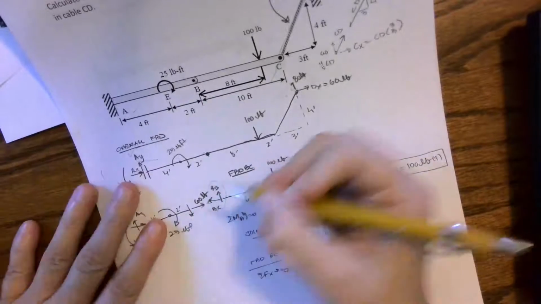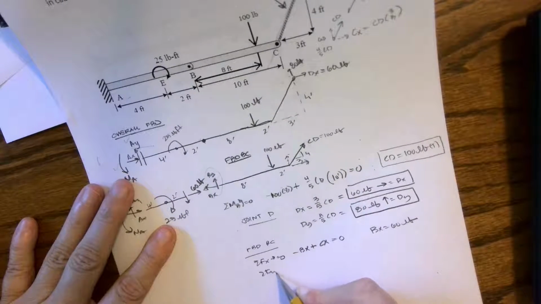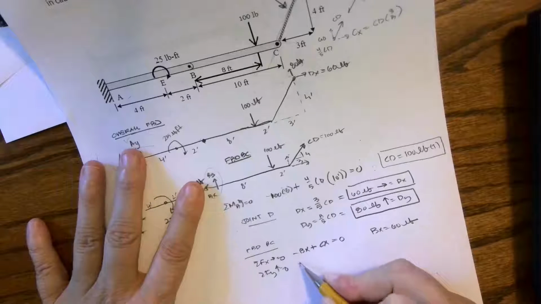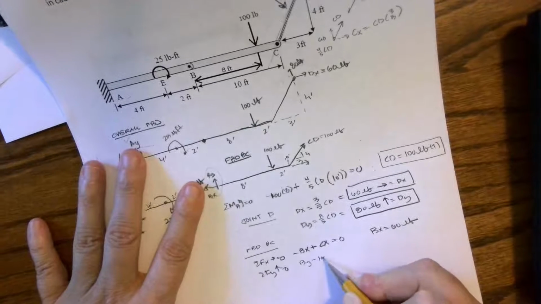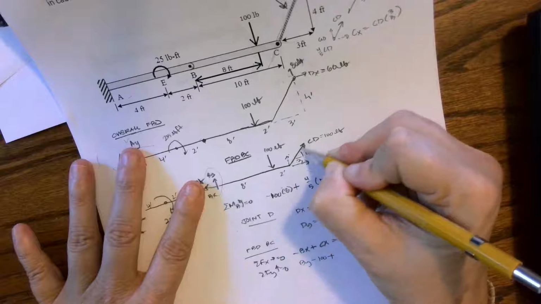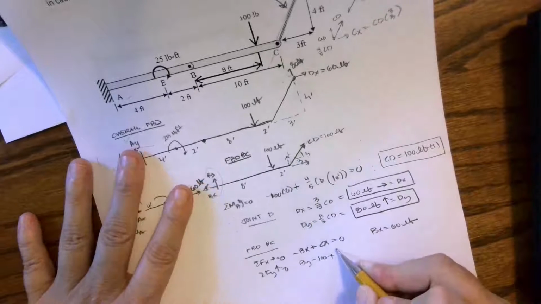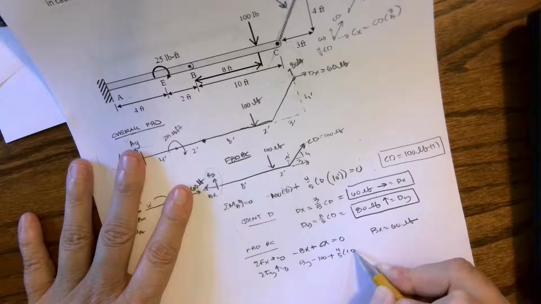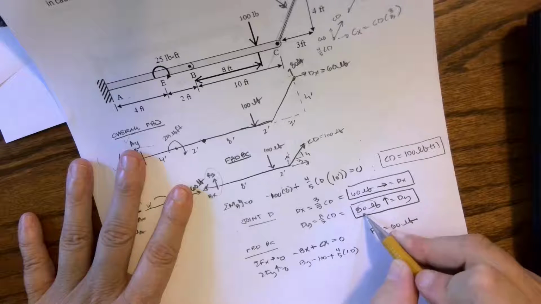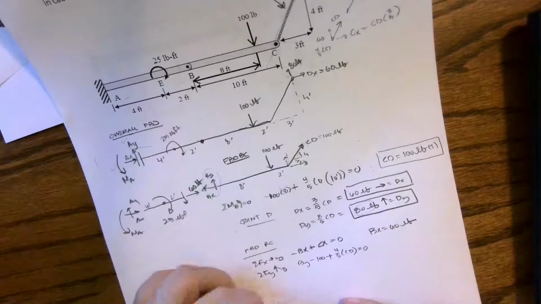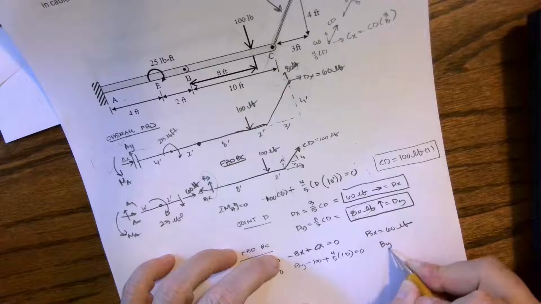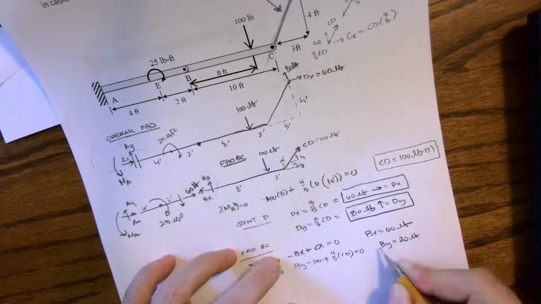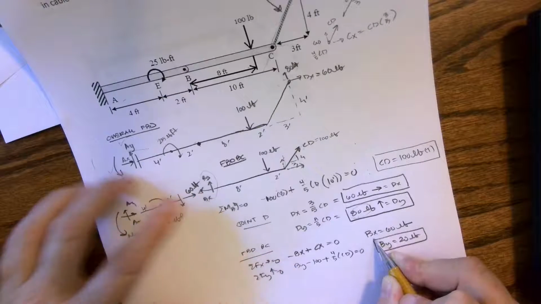So I don't need to change anything. And then I can sum forces Y, and I have BY minus 100 plus, well, CD is in tension pulling, plus 4/5 of CD, or plus 80 pounds, it's the same thing, equals 0. And I find that BY equals 20 pounds, and it's going up in the direction that I assumed.